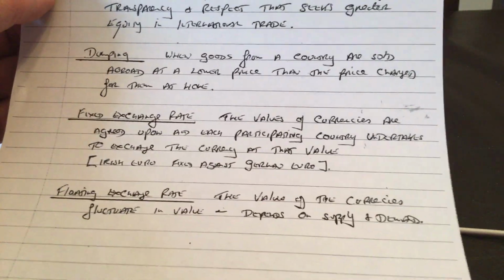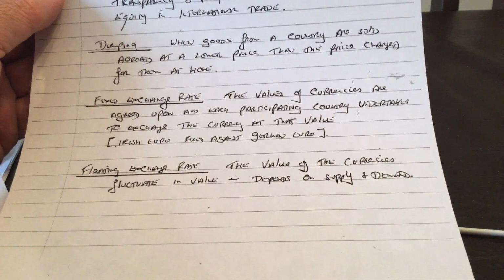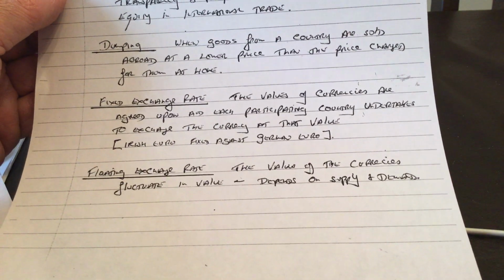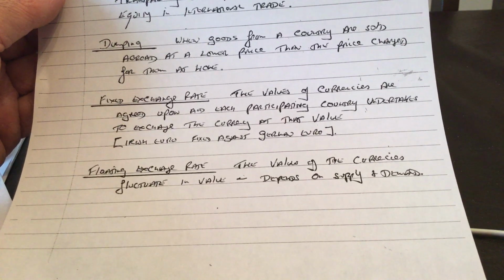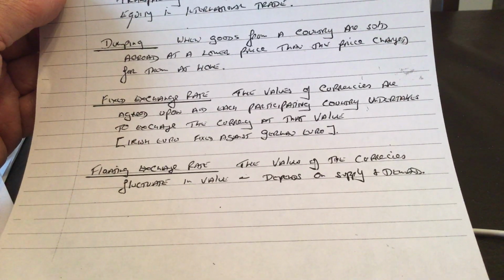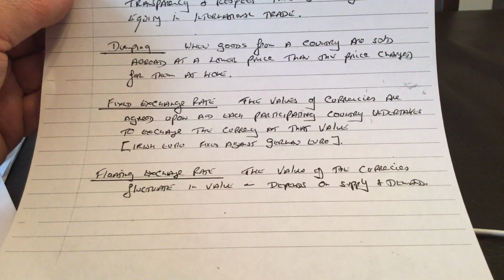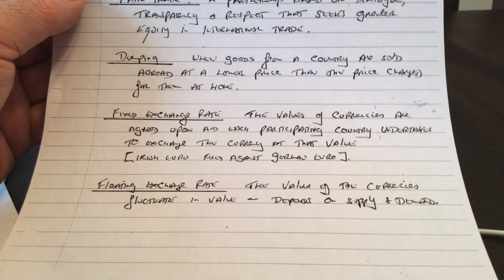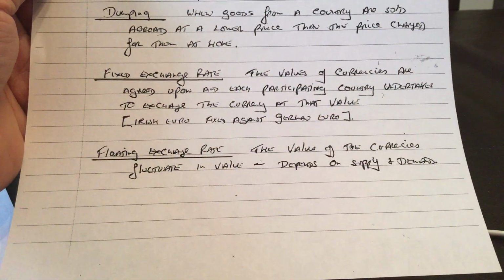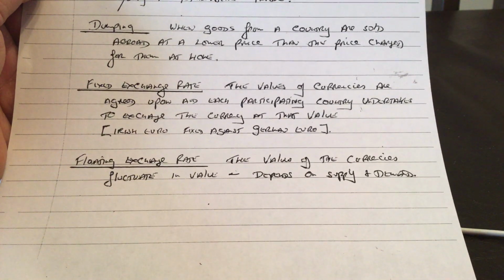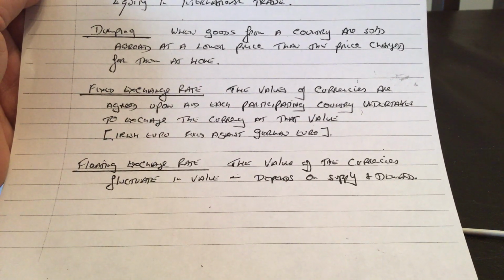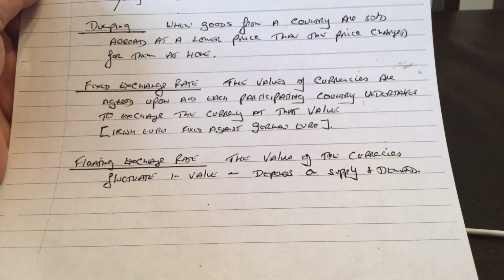Fixed exchange rate. The value of currencies are agreed upon, and each participating country undertakes to exchange the currency at that value. So, for example, the Irish euro is fixed against the German euro. And lastly, then, a floating exchange rate. The value of the currencies fluctuate in value, and this depends on supply and demand for those currencies.